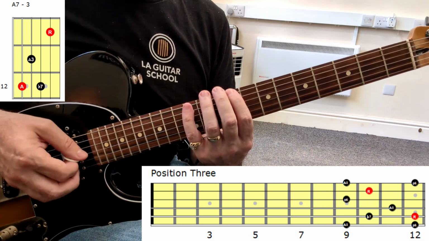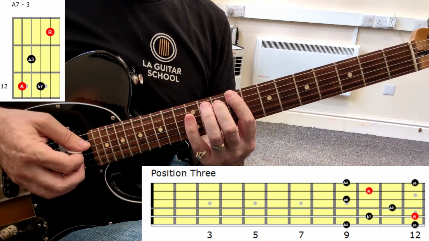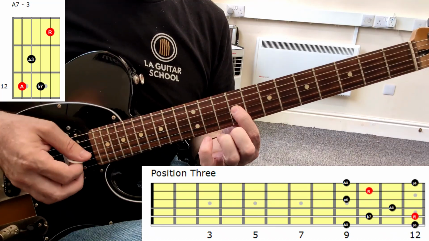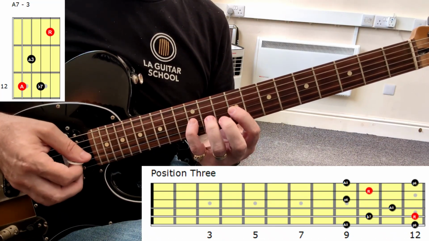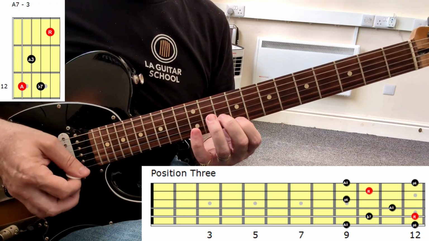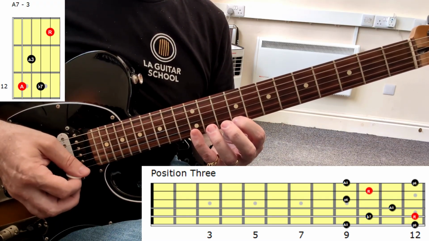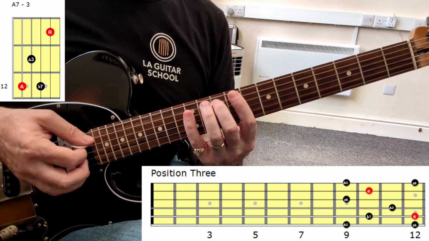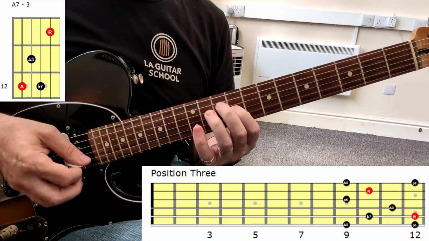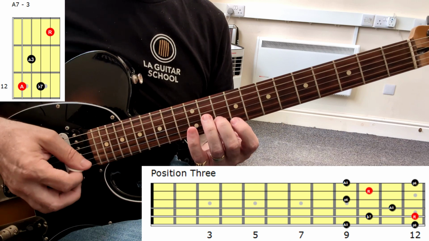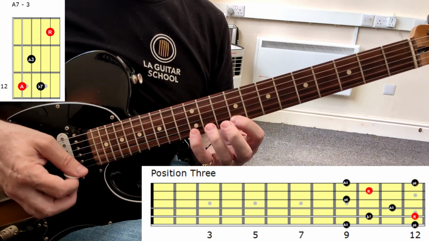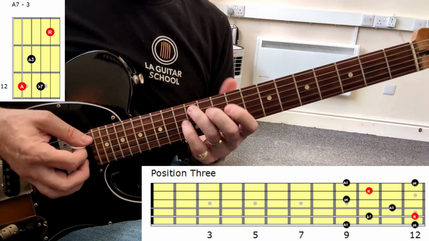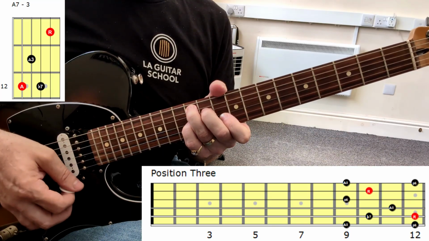So this goes 9 on the 6th, 12 on the 6th, 10 on the 5th, 12 on the 5th, 11 on the 4th, 9 on the 3rd, 12 on the 3rd, 10 on the 2nd, 9 on the 1st, 12 on the 1st. So it goes 9, 12, 10, 12, 11, 9, 12, 10, 9, 12. Associated chord, and that's position 3.